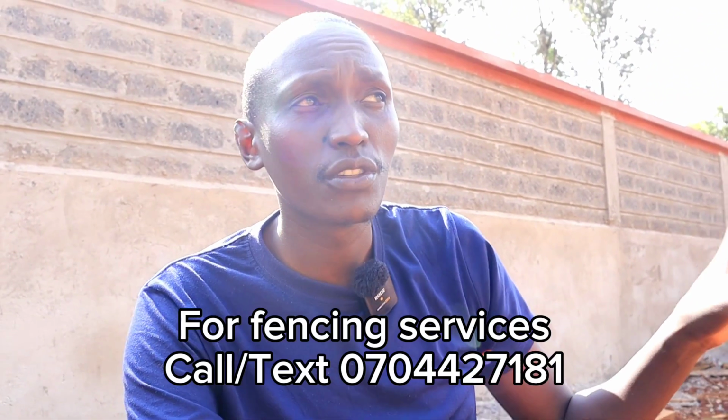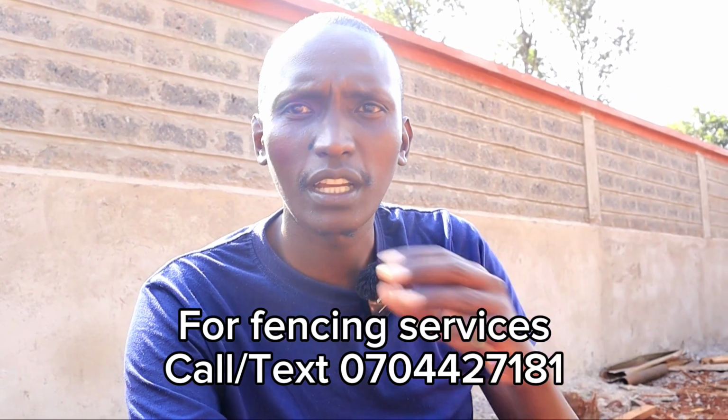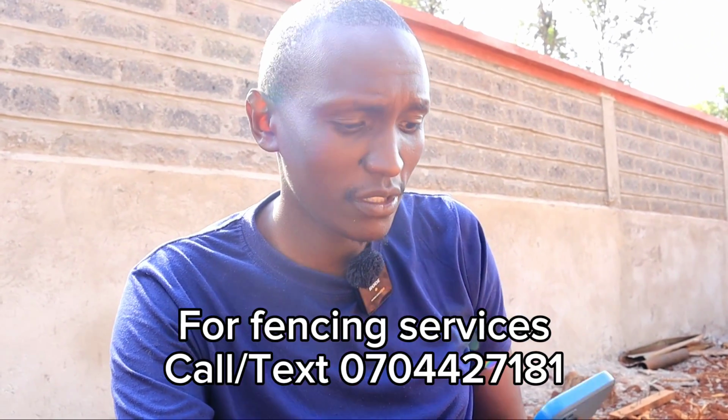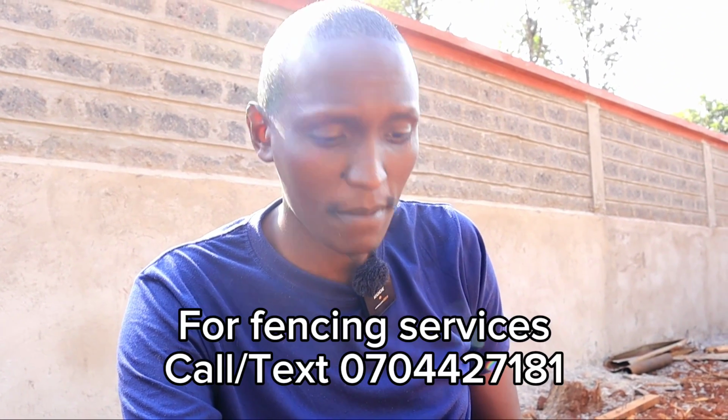On houses, build columns separately, but on walls you can combine the walls and the columns. Na sometimes pia kwa manyumba tunajenga columns pamoja na mawe.